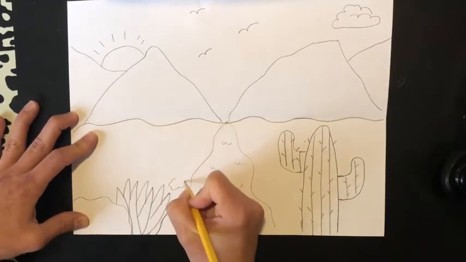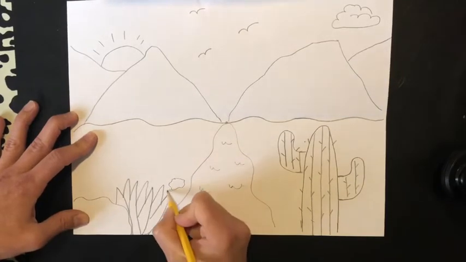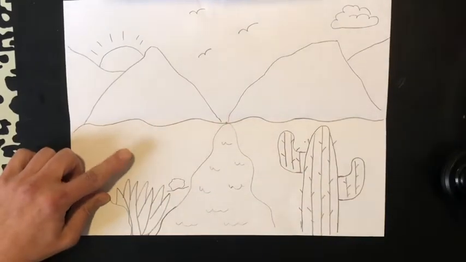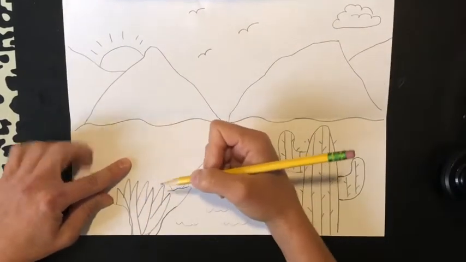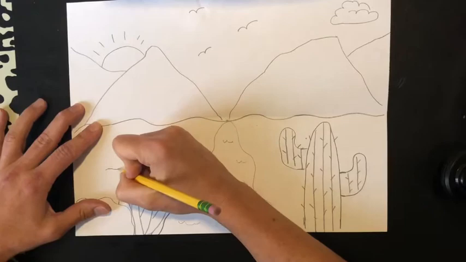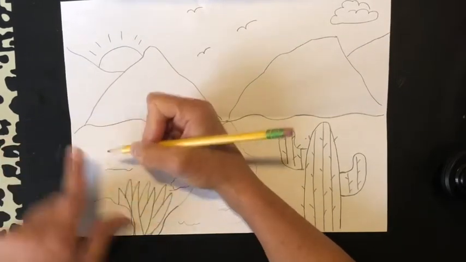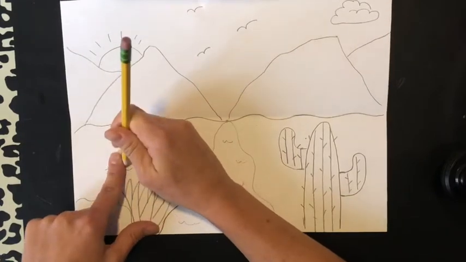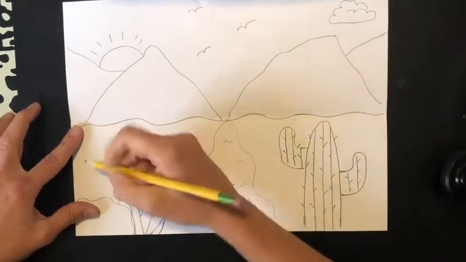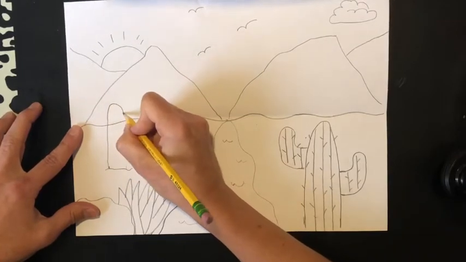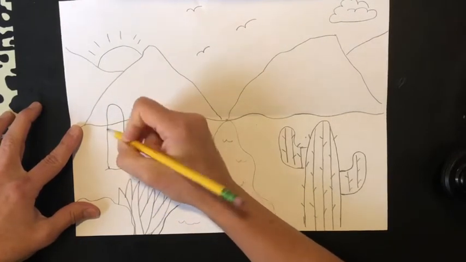I can add some other rocks. And now I'm gonna start with maybe my medium-sized cactus over here because I have some good space. So I'm gonna draw a little line for the ground and I'm gonna go up 1 finger, so that was 2. And I'm gonna go up past that horizon line and down.